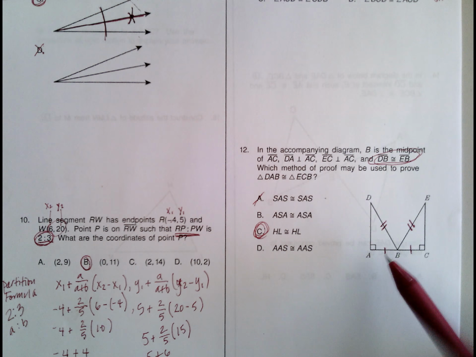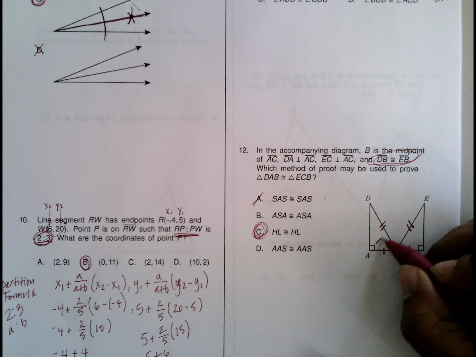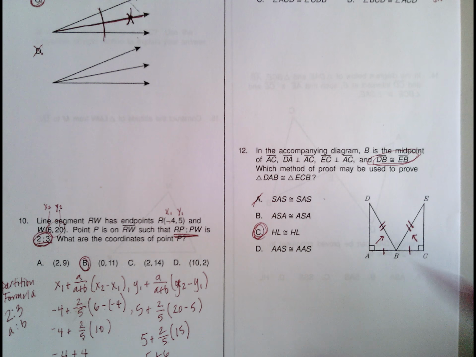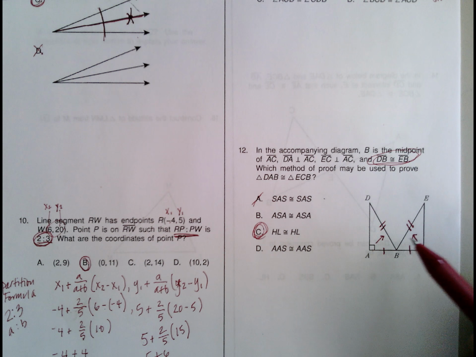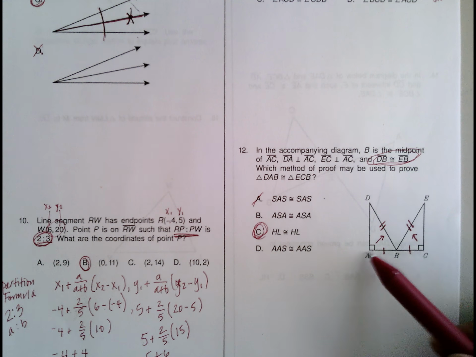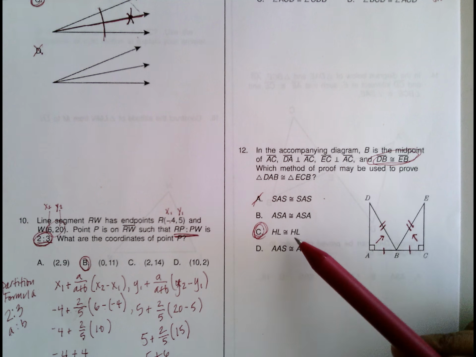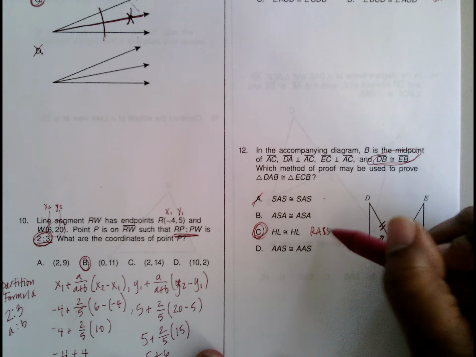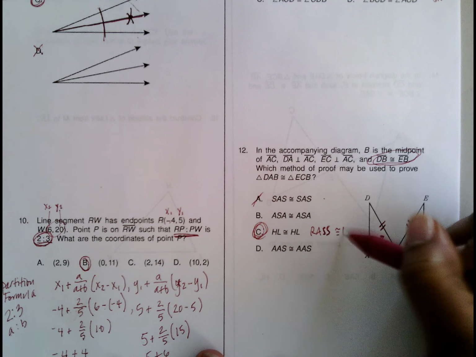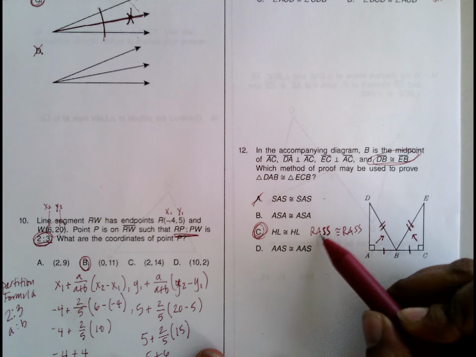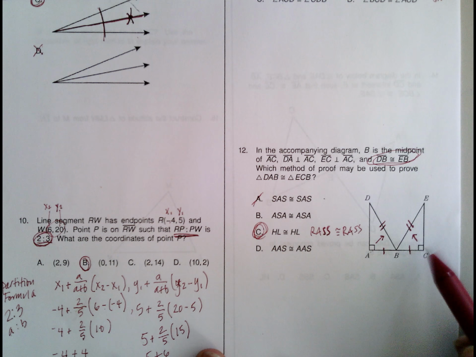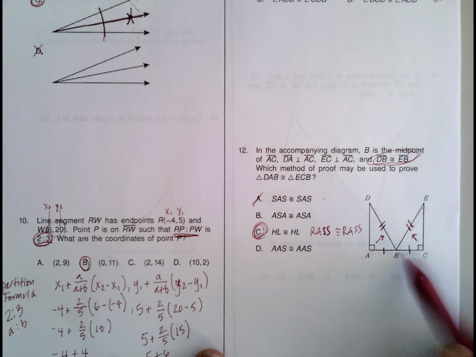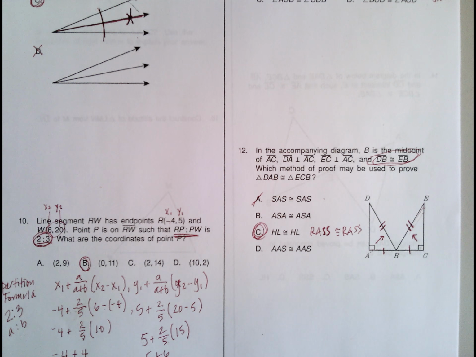So you have a hypotenuse, and again, the hypotenuse is always located directly opposite the 90-degree angle, and hypotenuse leg states that if you have a pair of congruent hypotenuses and a set of legs that are congruent, which in this case are AB and BC, then you can prove by the hypotenuse leg or RASS theorem that they are congruent. And that says right angle side side, or hypotenuse leg. Hypotenuse leg. Okay. Stay tuned for part 4, the final part.